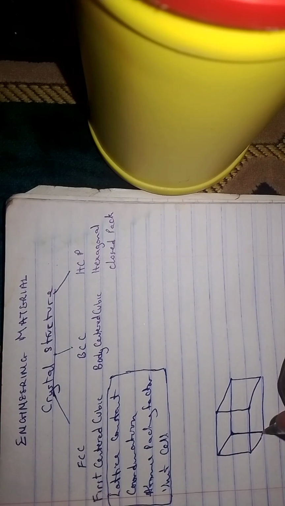This is a structure, and each structure has its own atoms that are bonded, because in materials, no matter what, we have different atoms bound together to form particles and make a solid form. Now this is the example for the FCC, and we calculate the lattice constant, the coordination number, the atomic packing factor, and the unit cell.